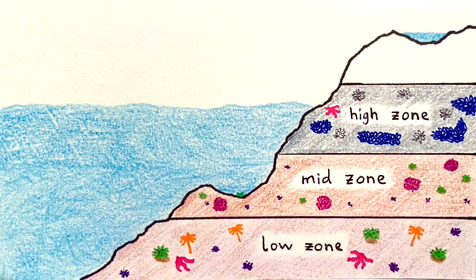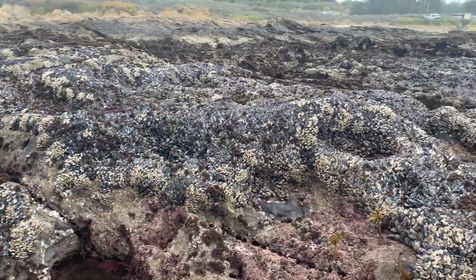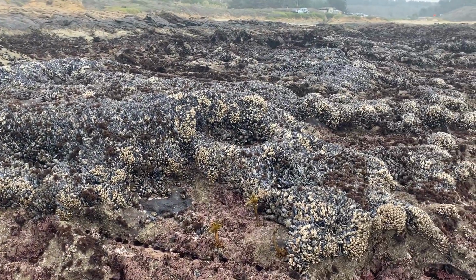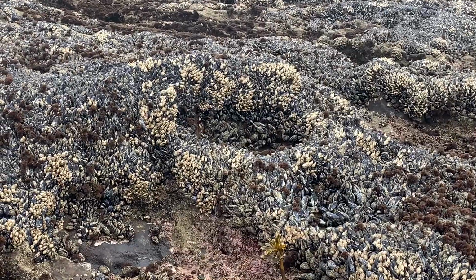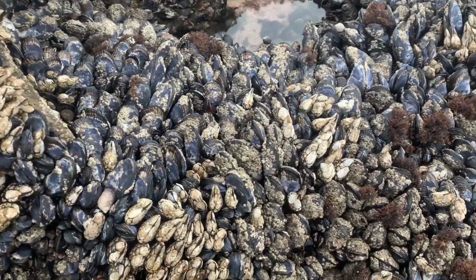Next up, we have the high zone. This area spends most of the time out of the water, but it does get covered by water during high tides, like we will have later today. As we move up into the high zone, we see that this area is dominated by fields of mussels. Very common tide pool species.